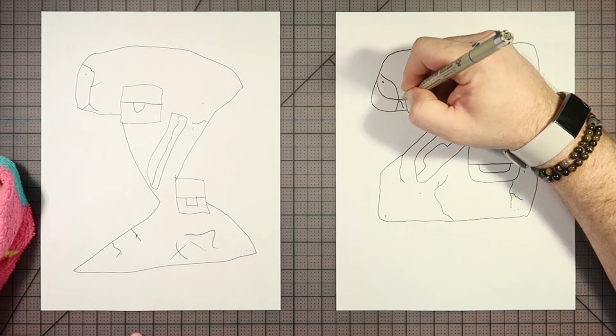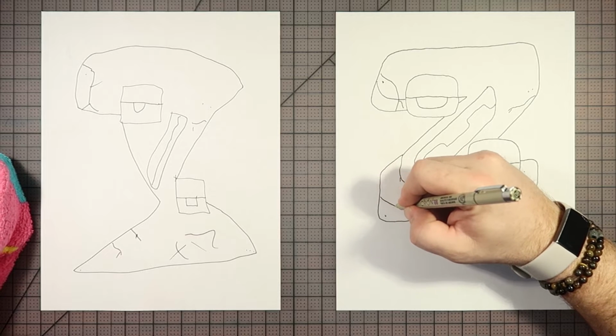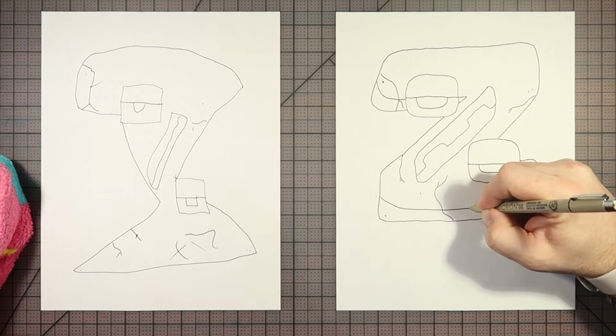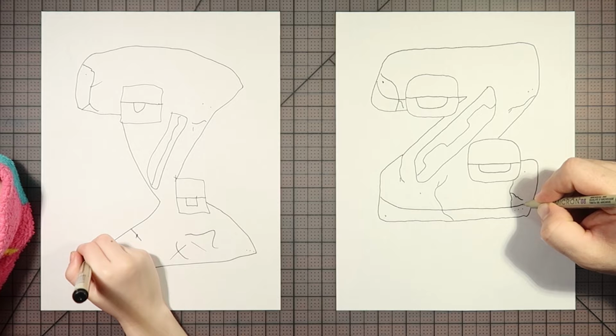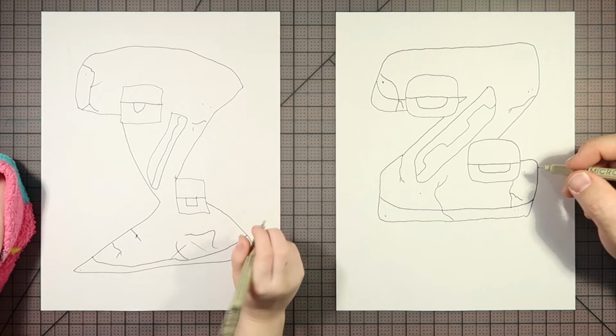This doesn't look like Z. Yours does look like Z, honey. You're being too hard on yourself. But look, it doesn't look like the shape. The shape is a little bit off, but I still think it's great, honey, and I think you're great.